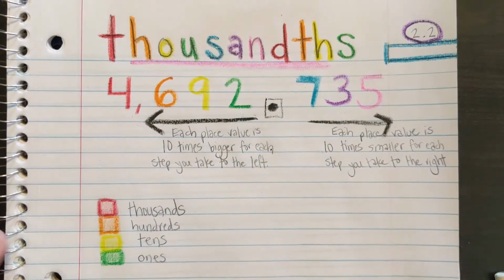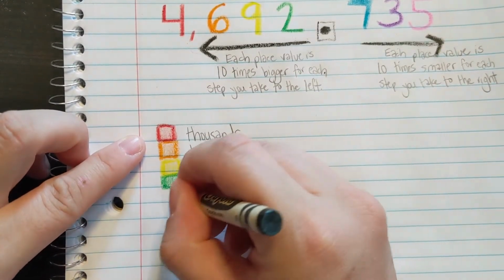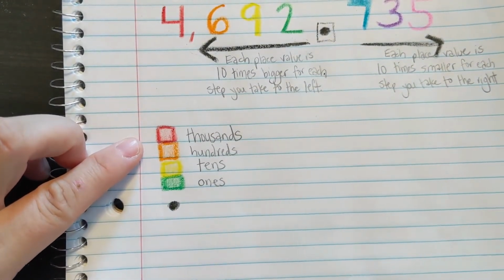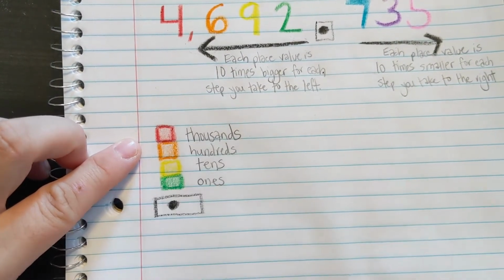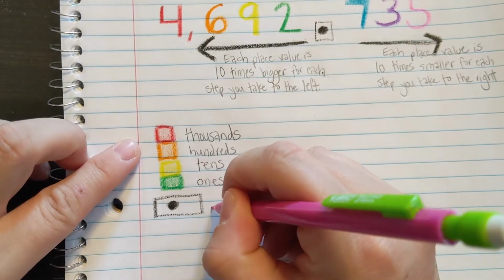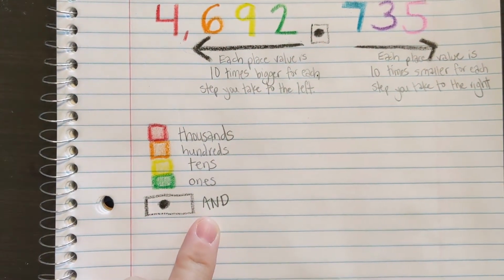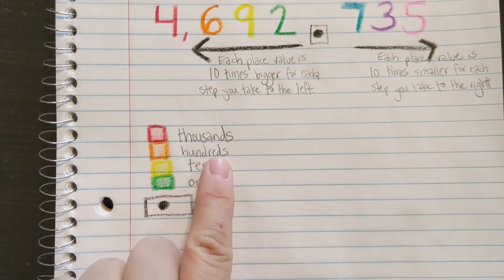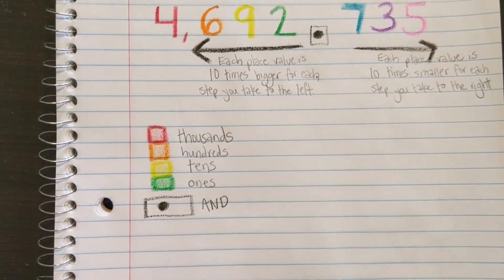Okay, so it is really important as we're making this key right here that we put this decimal in between. I'm going to put it on the line right here to separate the wholes from the pieces, and I'm going to make a rectangle around it. When we are saying a number that has a decimal in it, we say the word "and." So we have thousands, hundreds, tens, ones, and we're going to pick up the blue.